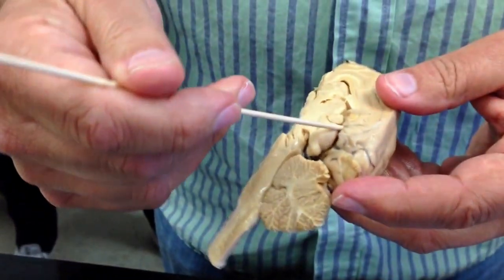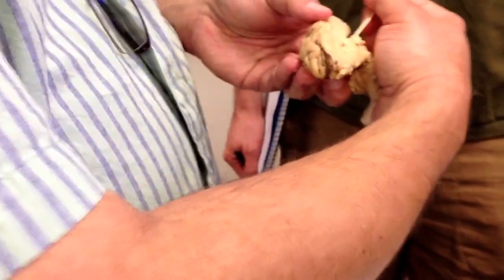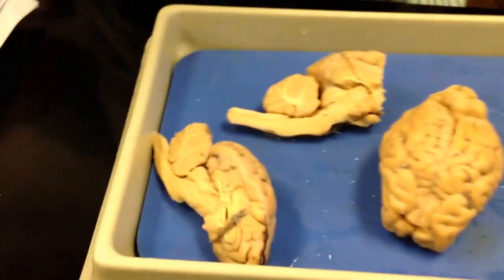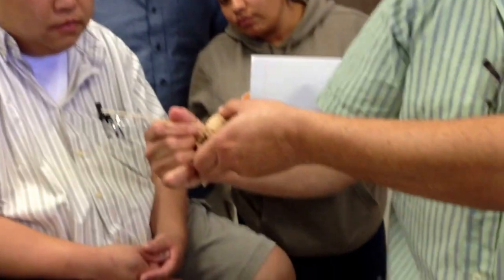When you look at the sheep brains, on this one it's there, but you can see how this is kind of fragile. It tends to fall off. So the particular sheep brain that you pick up, you may not find one. It doesn't mean that there's no such thing as a pineal. It means that it just fell off of yours.